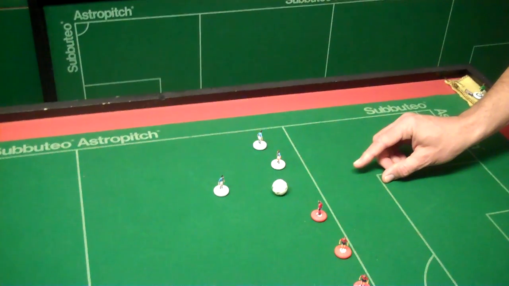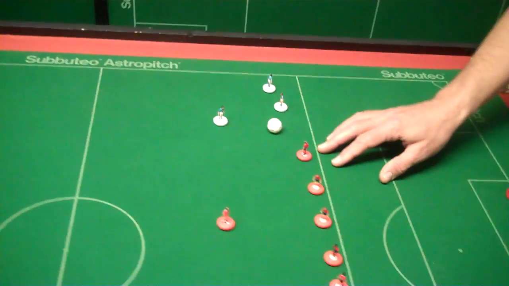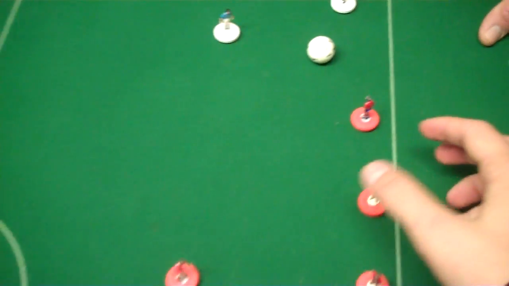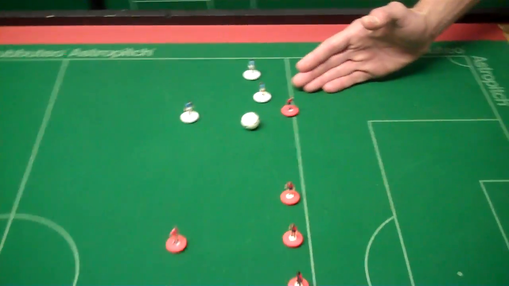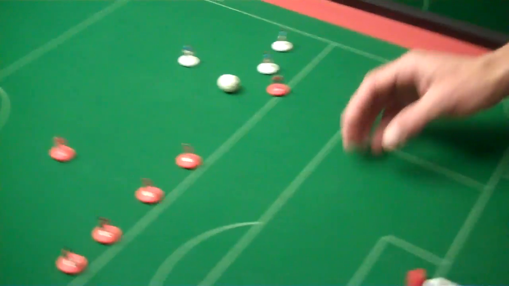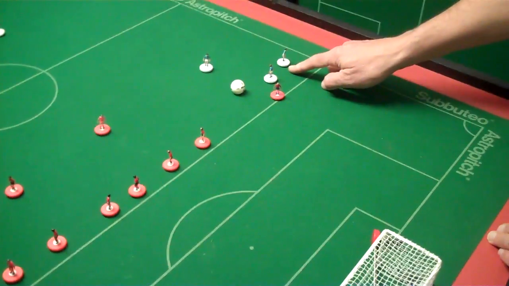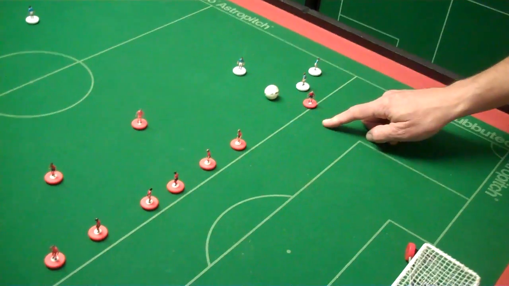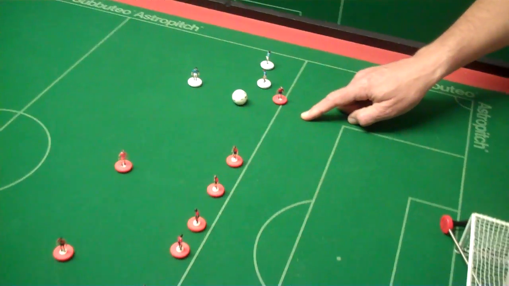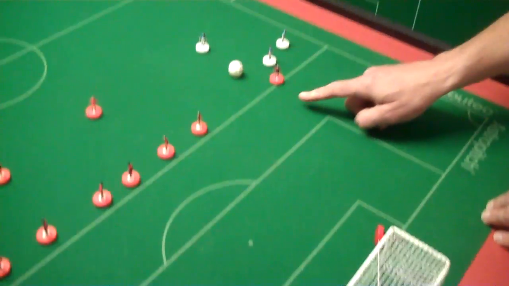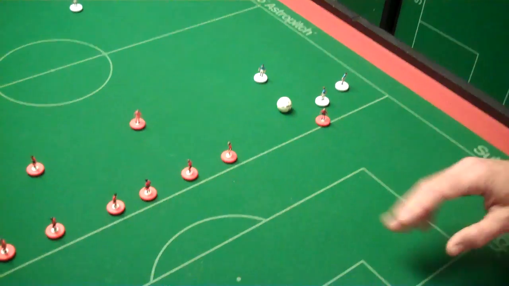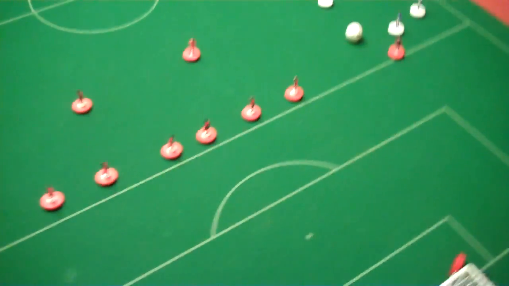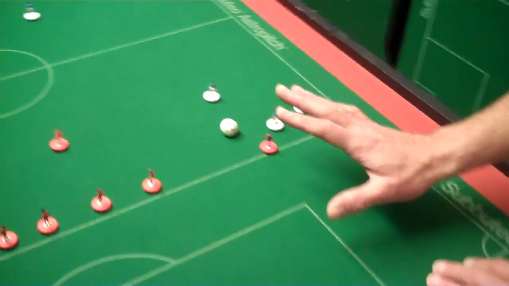So here I go like so. When I do that, the defender, every time I do this, has a right to a defensive flick. So when the game pauses, he plays his defensive flick. By the way, I also had an option there of not using a tick flick. I could have said, and I would need to indicate to my opponent, that I was going to play the ball, and I would not have used a tick flick.